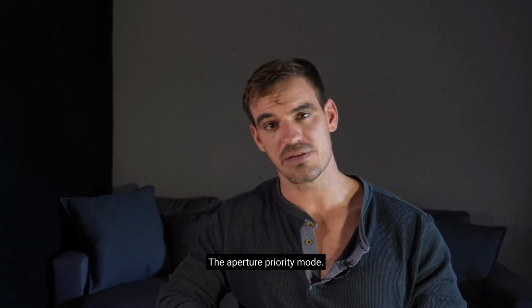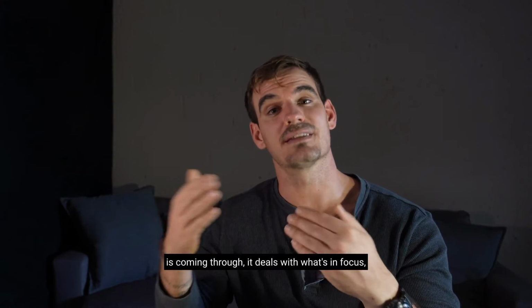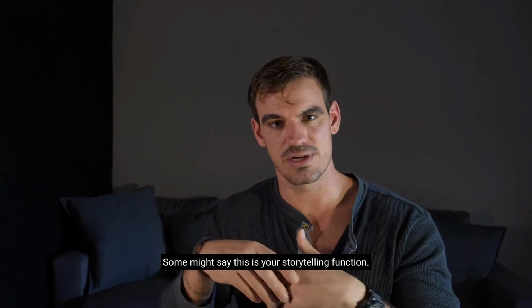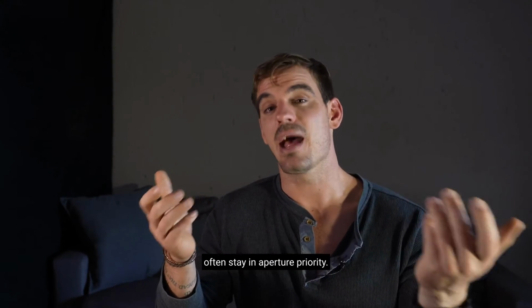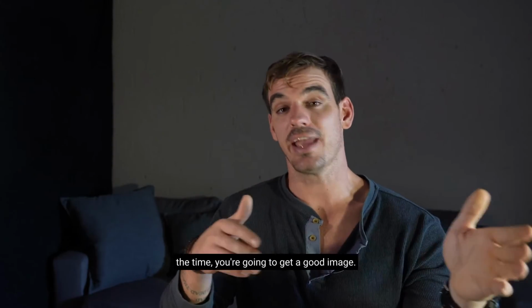The aperture priority mode. Remember, aperture not only deals with how much light's coming through, it deals with what's in focus, how much is in focus, the depth of field. Some might say this is your storytelling function. Many photographers, including myself, will often stay in aperture priority. Even if you don't know what you're doing, 80% of the time, you're going to get a good image.